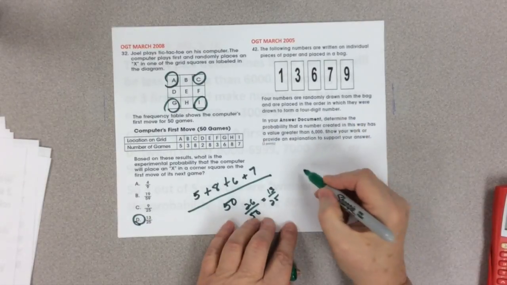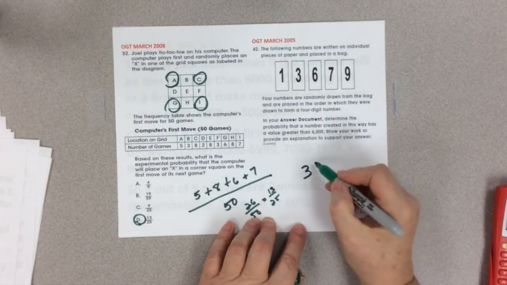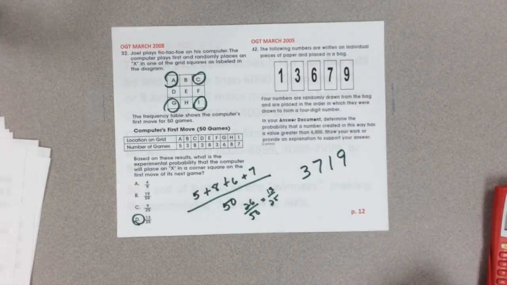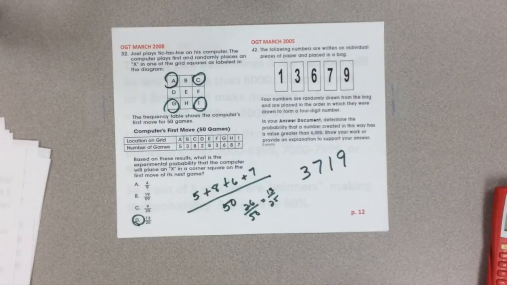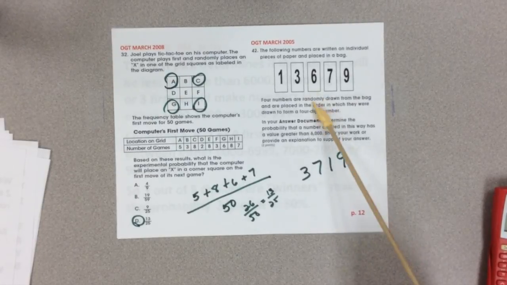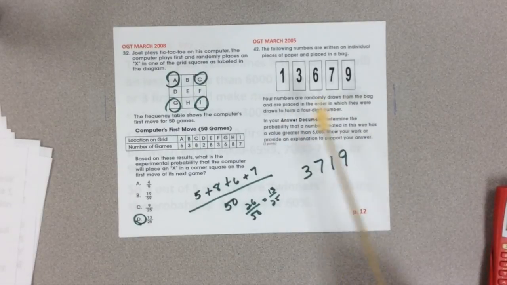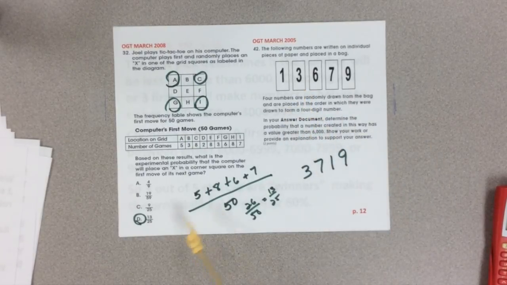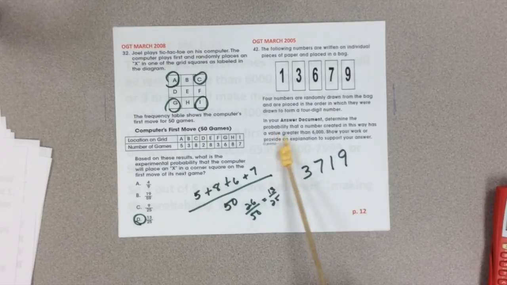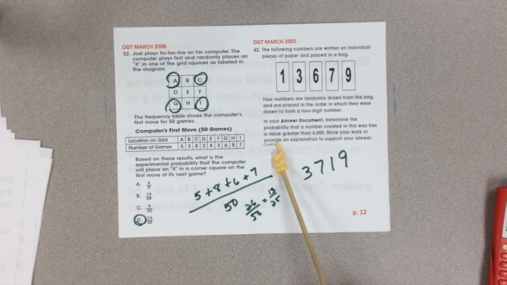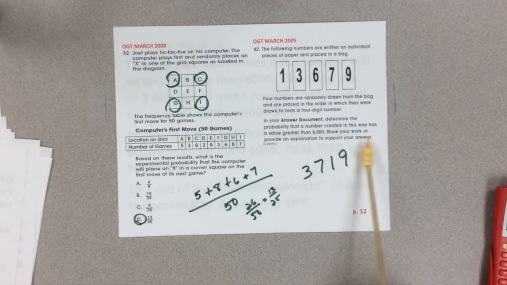So suppose I pick a 3 first, then I pick a 7, then I pick a 1, then I pick 9. I would have the number 3,719. Okay, now the numbers are not placed back in the bag. It doesn't say that. So once it's drawn, like once you take a 3, you can't get another 3, and so on. In your answer document, determine the probability that a number created in this way has a value greater than 6,000. Show your work and provide an explanation.